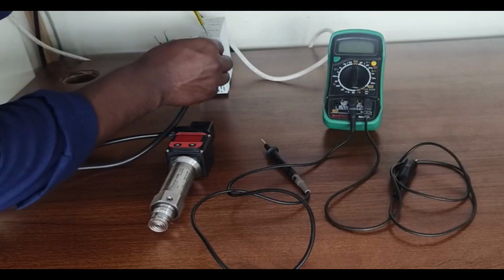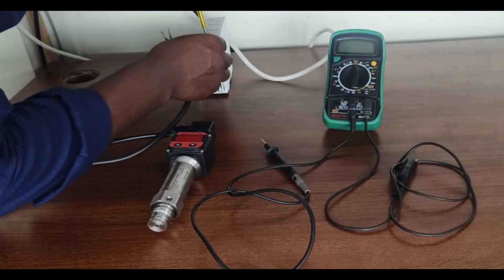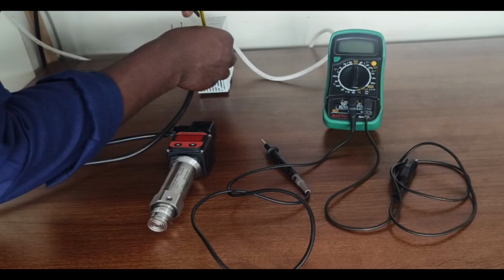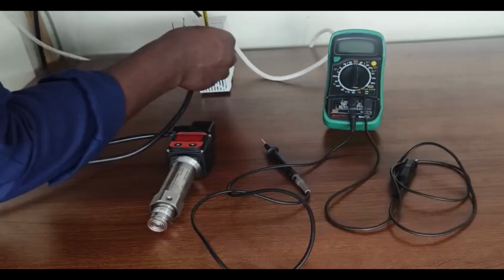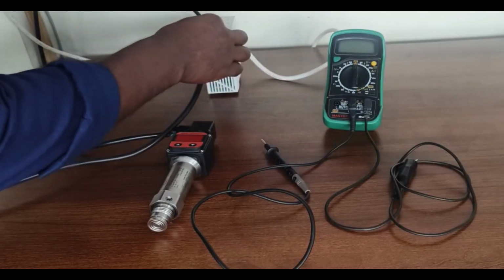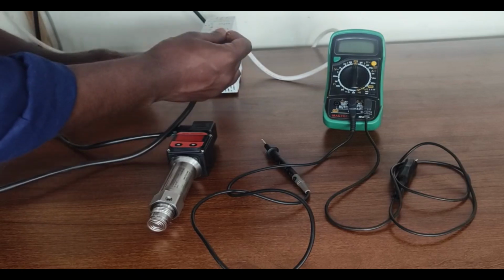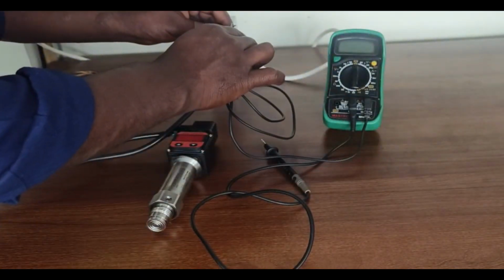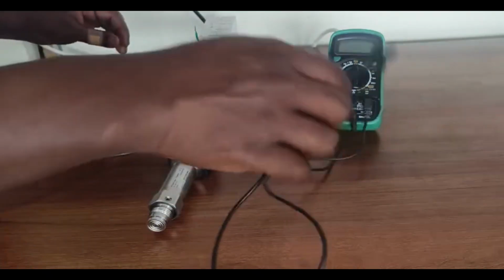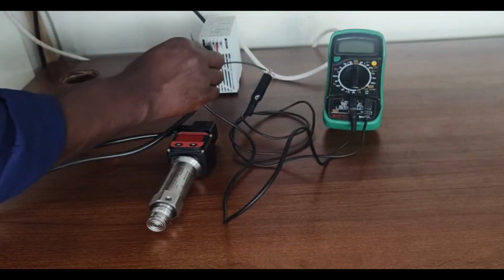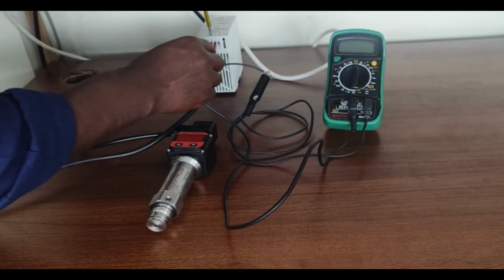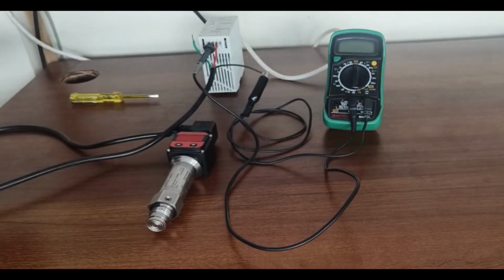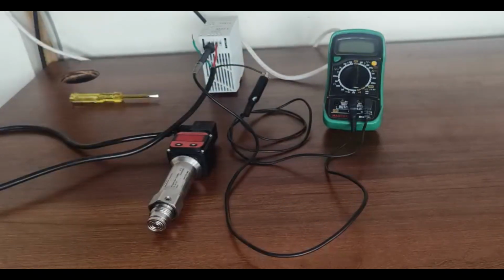Connect the positive terminal of the transmitter to the positive terminal of the 24-volt DC power supply. Next, connect the negative terminal of the transmitter to the voltage measurement terminal of the multimeter. Then, connect the common, or ground, terminal of the multimeter back to the negative terminal of the power supply. With this, our loop circuit is complete.